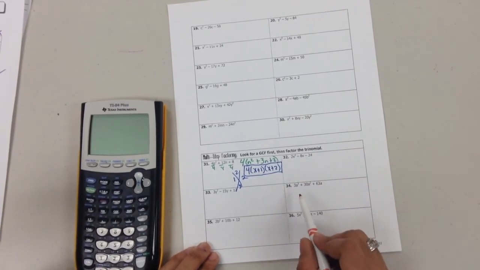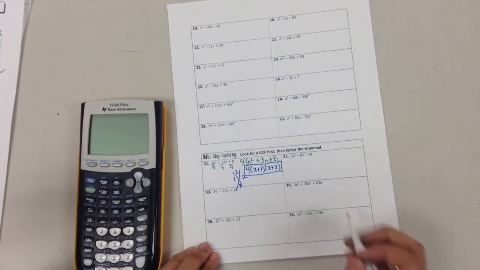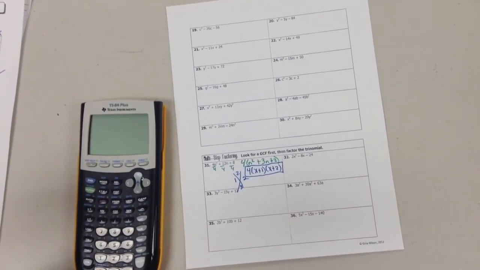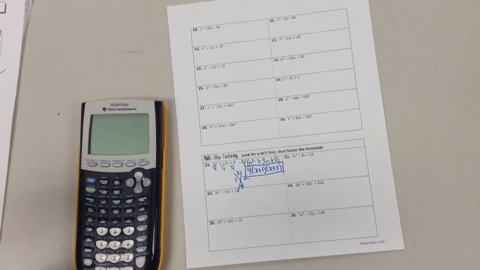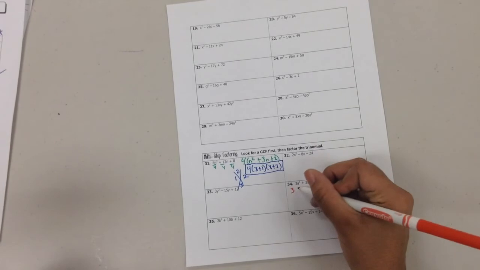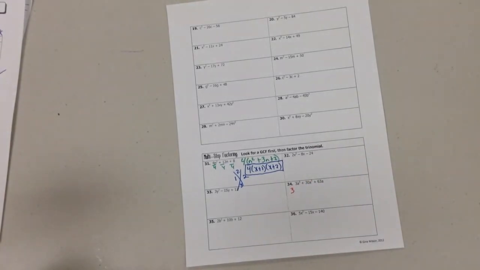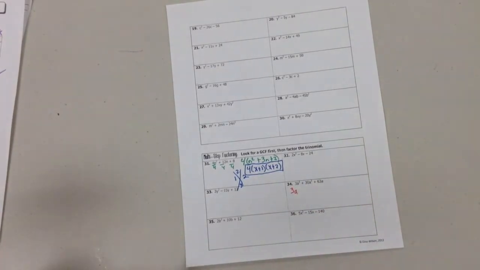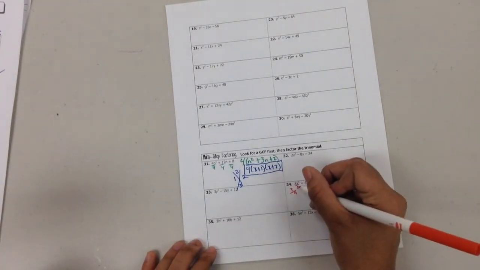So let's look at number 34. So all 3 of these can be divided by 3. So 3 is my GCF. Now what else do they have in common besides 3? They all have an a. So 3a is my GCF. So I'm going to divide by 3a.